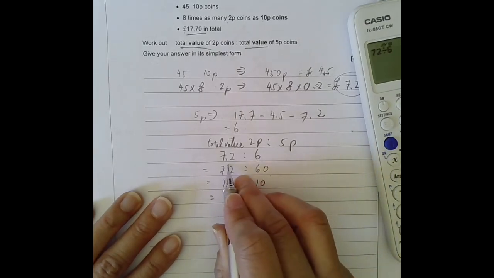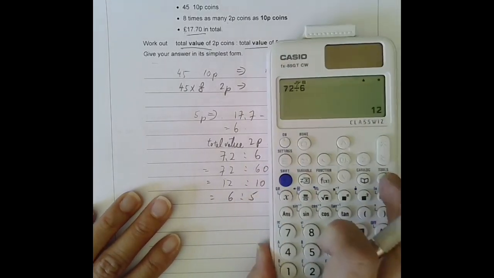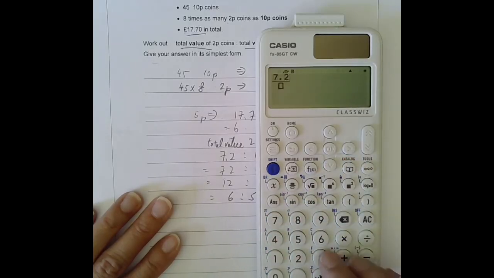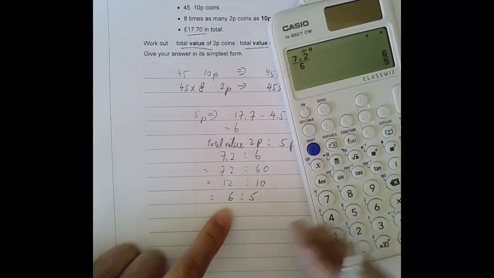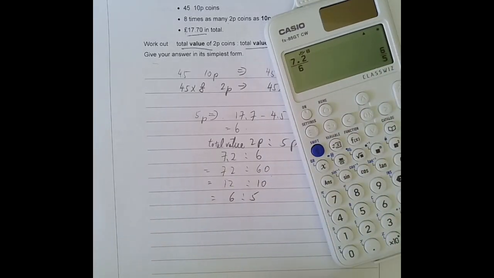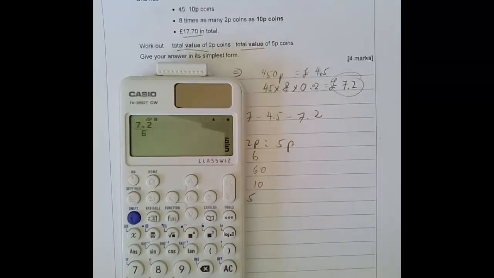Alternatively, when you got the 7.2 to 6, you can put it into a fraction to simplify. It will give you 6 over 5, which is 6 to 5 there. Either way, or you can use your calculator, check that out. It's a pretty good calculator. I like it more now.